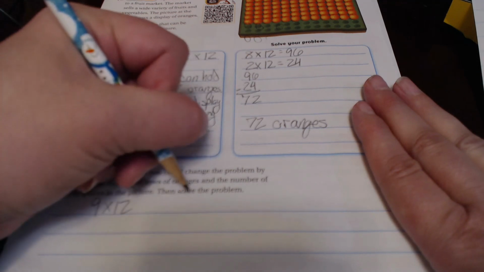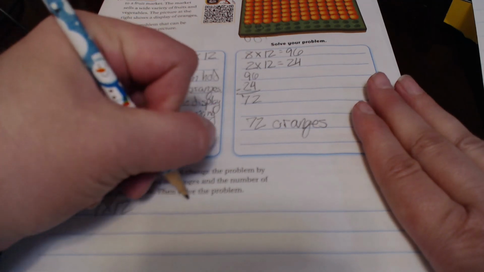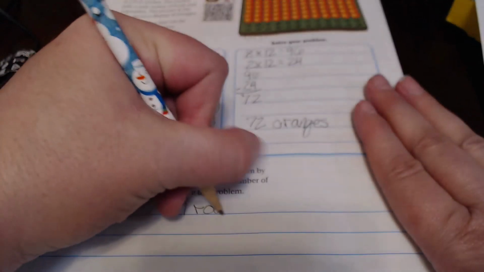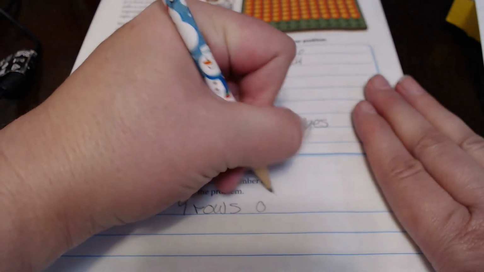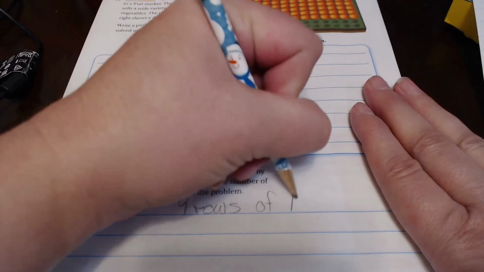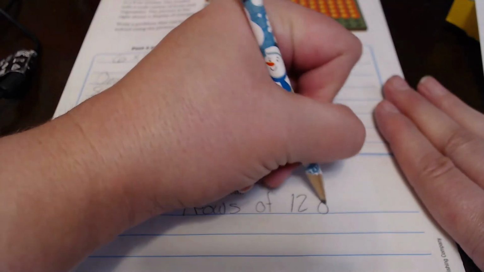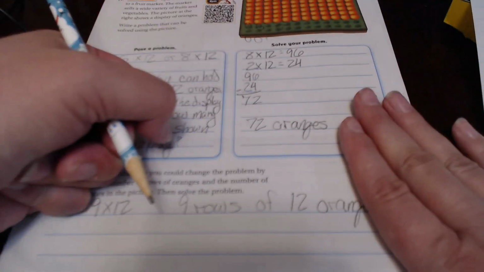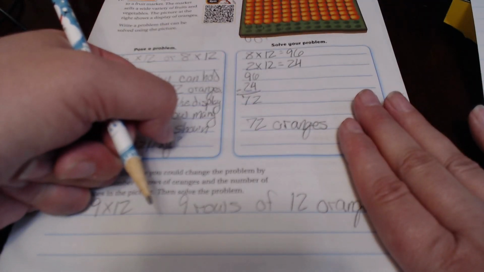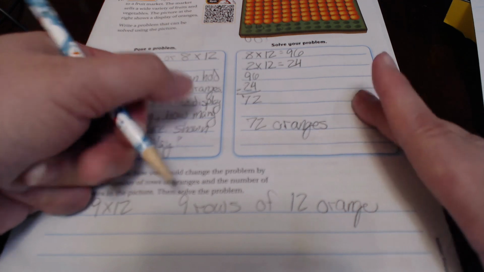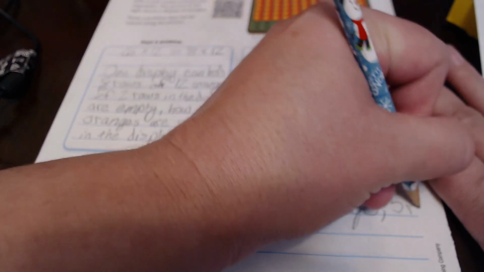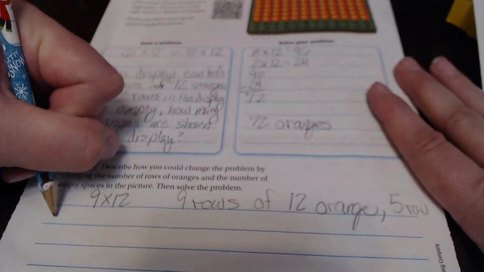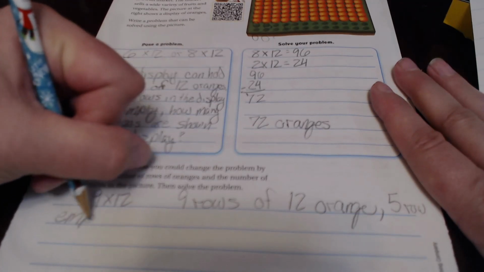Well, if we had 9 rows of 12 oranges, and if 5 rows were empty, now we have a whole new problem.